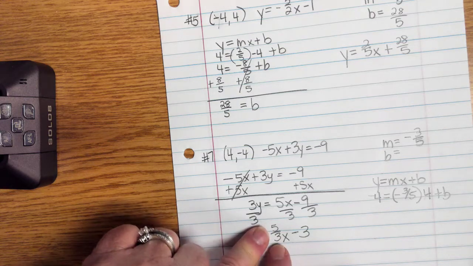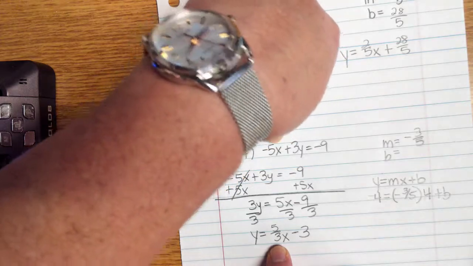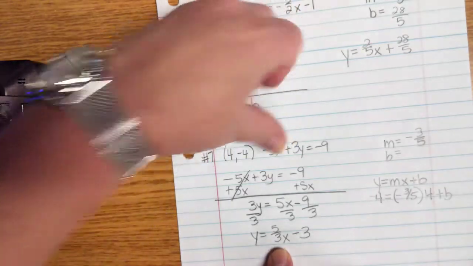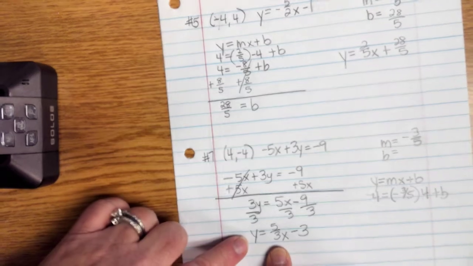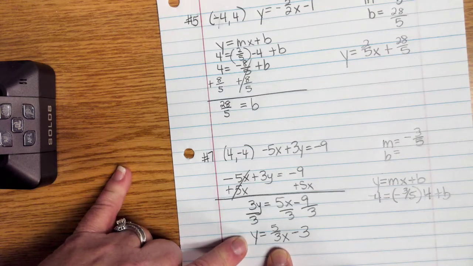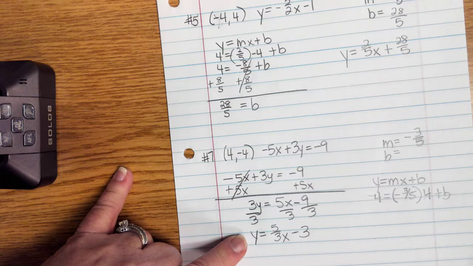This is the slope of the standard form equation. We changed the standard form to a y equals so we could find the slope. And if we need a perpendicular line, we have to flip that slope and change the sign. Parallel, you keep the same slope. This is going to be perpendicular.